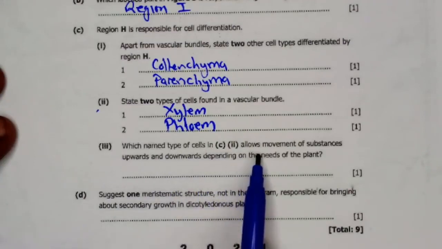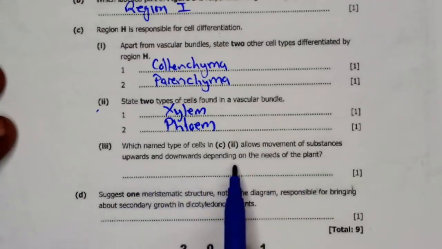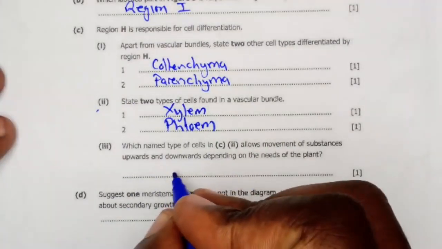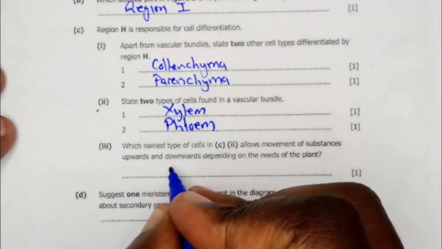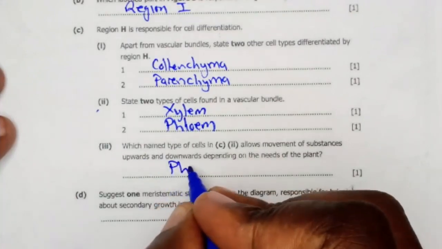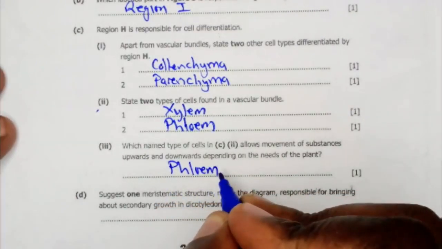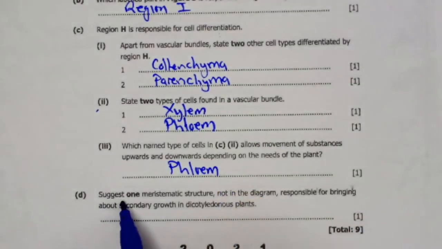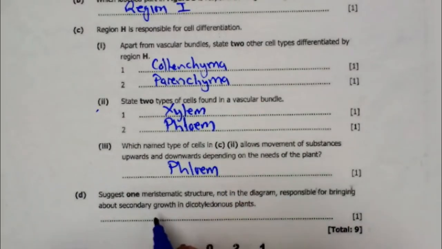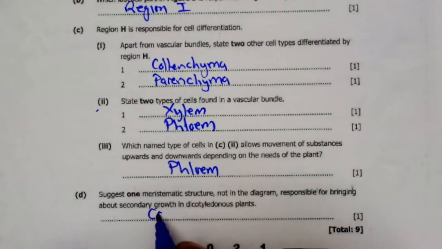C3, which of the cell types in C2 allows movement of substances up and down depending on the needs of the plant? The phloem vessel can transport substances up and down depending on the needs of the plant, except the xylem, which only transports upwards. D, suggest one meristematic structure, not in the diagram, responsible for bringing about secondary growth in dicotyledonous plants. This is done by the cambium. These were the answers to question number 3.